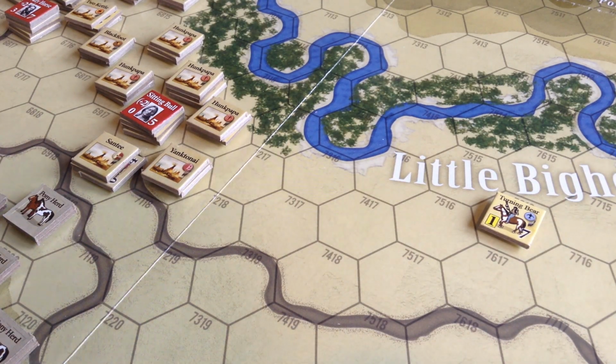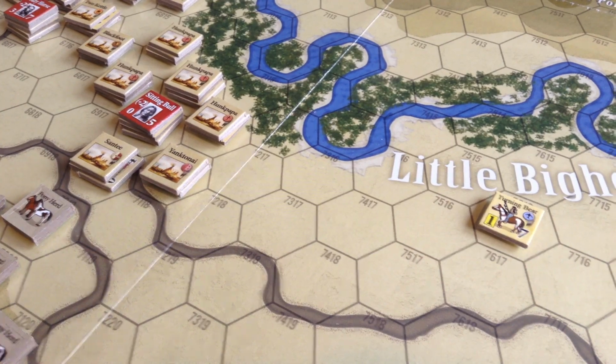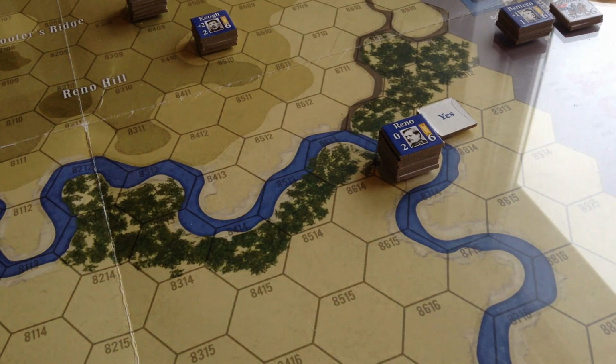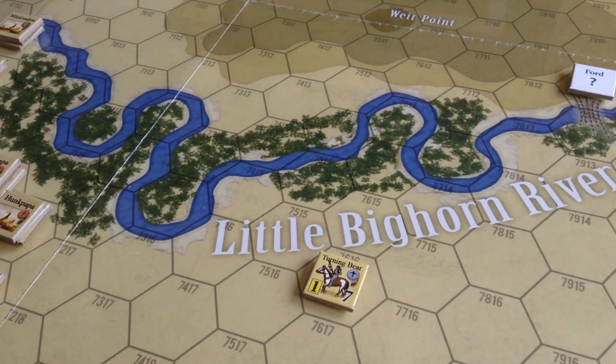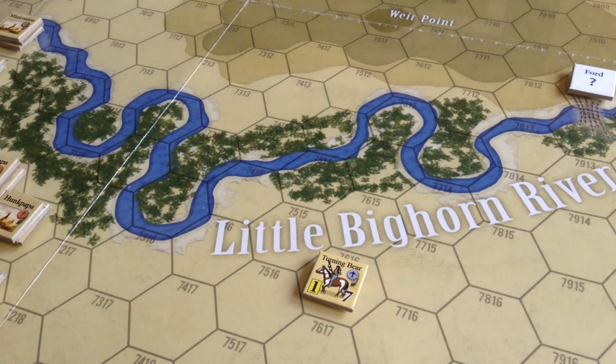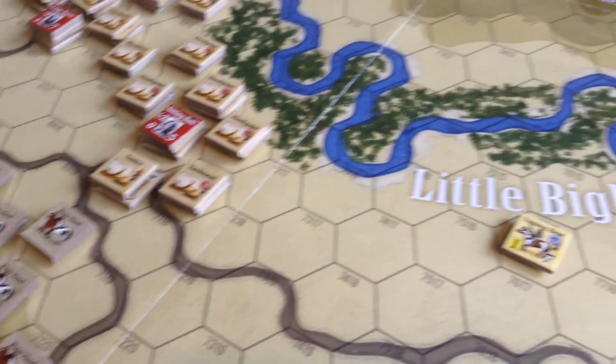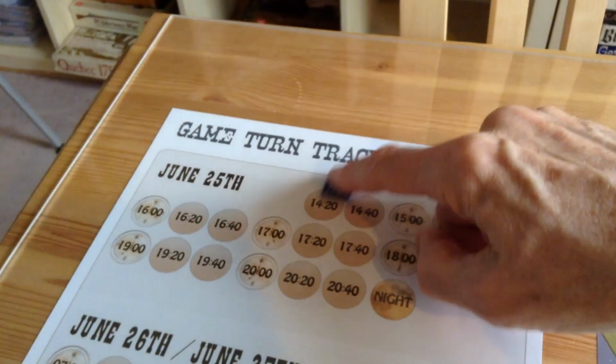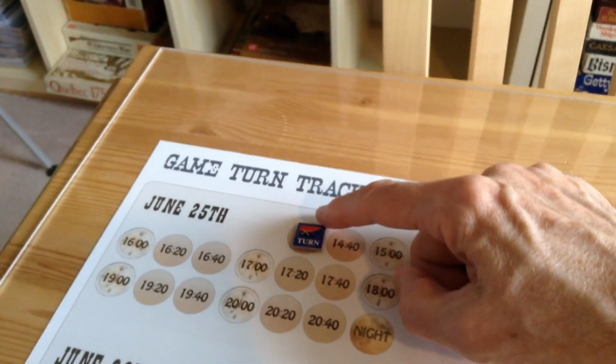I think that's the common sense move for Turning Bear. There's no point him trying to delay Reno's column. Reno's column is still heavy enough to outnumber him heavily. Why have a unit destroyed for nothing? So his job is to go alert the village, and that's exactly what he's doing. So that's turn one on June 25th, 14:20, 2:20 in the afternoon.